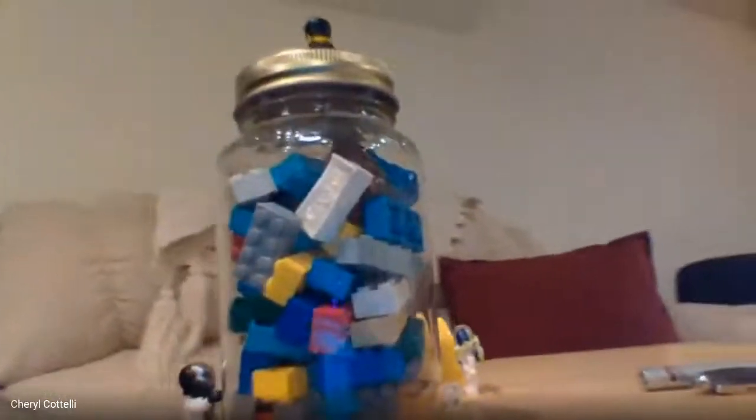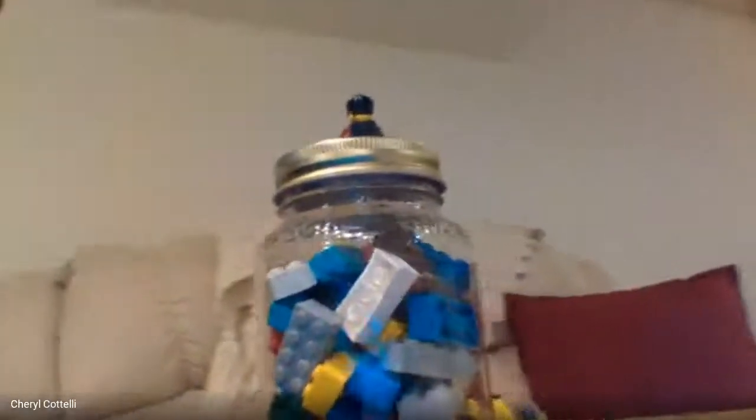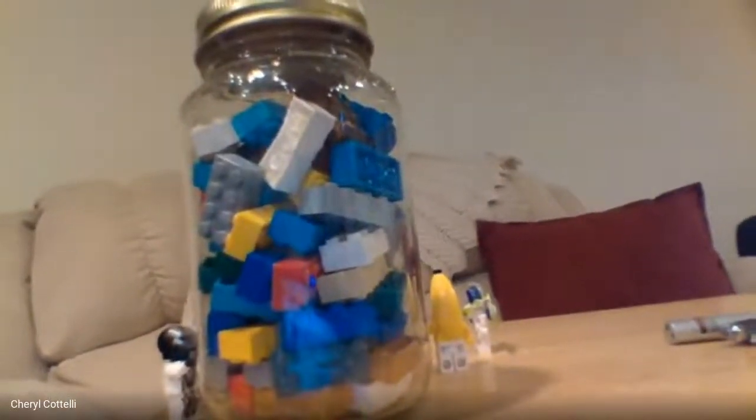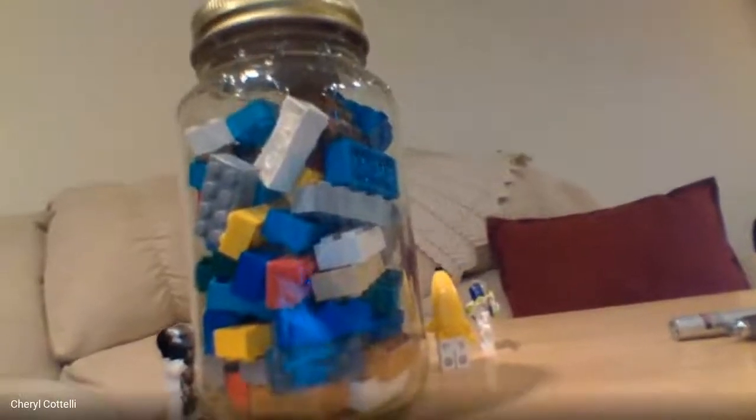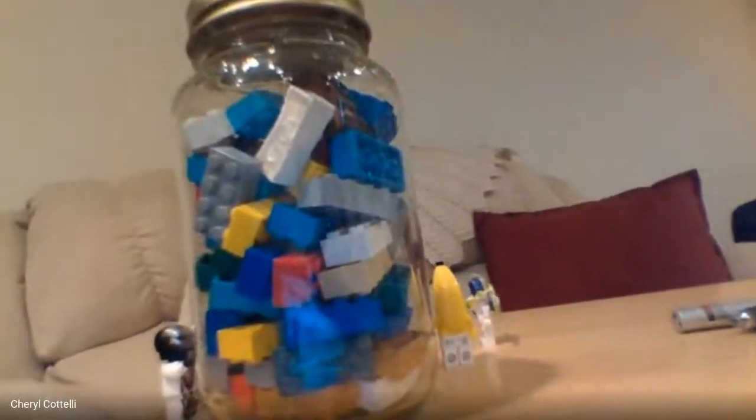Oh, wait a second. I have a quiz for us. Not a quiz, a game. I wanted to make sure that you watch the video. So you're going to use what you know about volume to calculate how many Legos are in this jar. Make sure you can see this. There's the jar. You may want to pause the video here. Calculate and make a guess on how many Legos are in the jar.